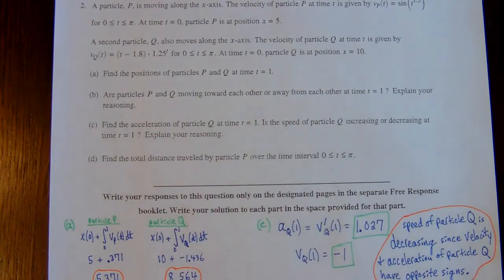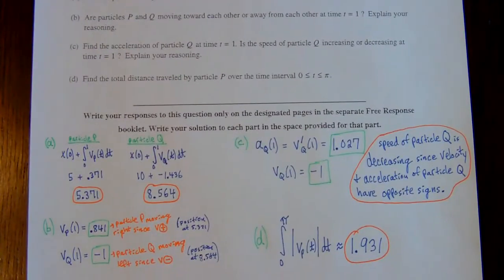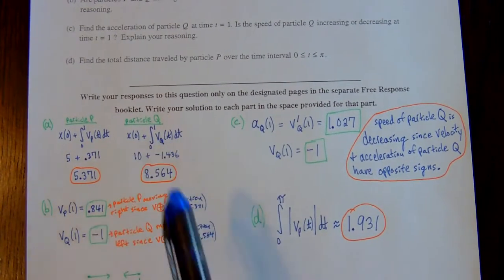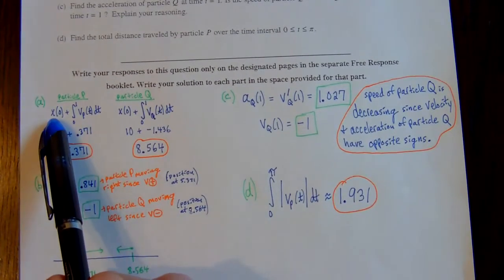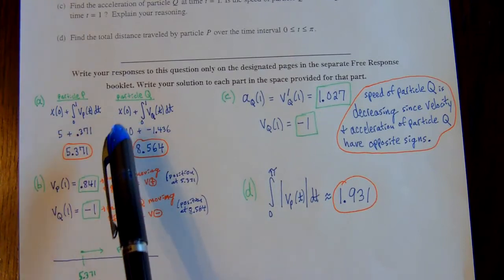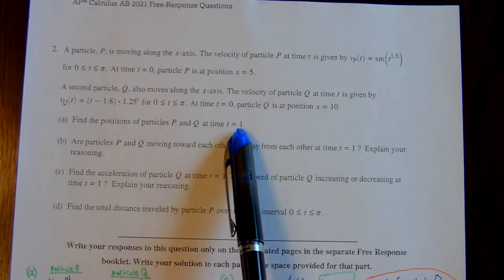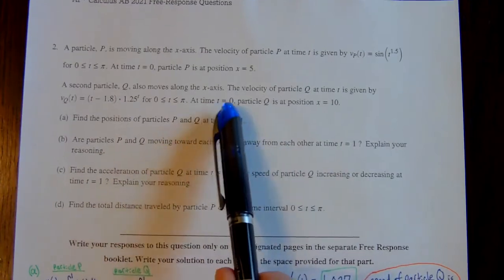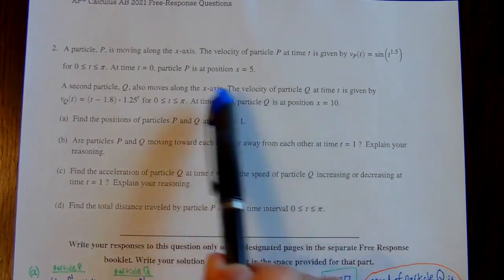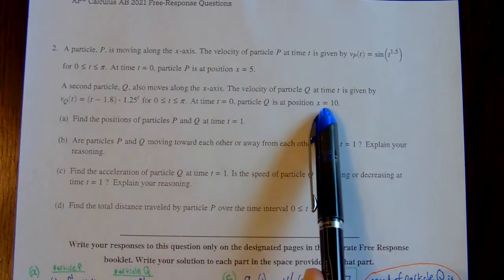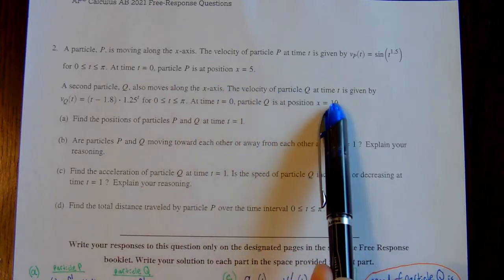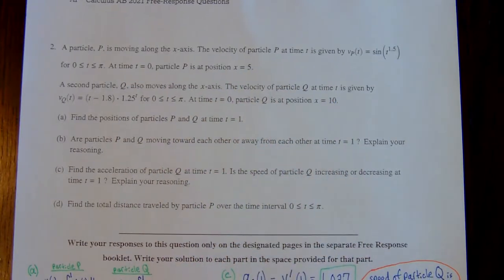All right, so for part A, it says find the position. So we know to go from velocity to position, we're going to integrate those velocities, right? But you always have to take into account the initial position. So if I want to find the position at time t equals 1, notice they told us at time t equals 0 where particle P was and where particle Q was at. So you got to start with that, and then you integrate in between 0 and 1.